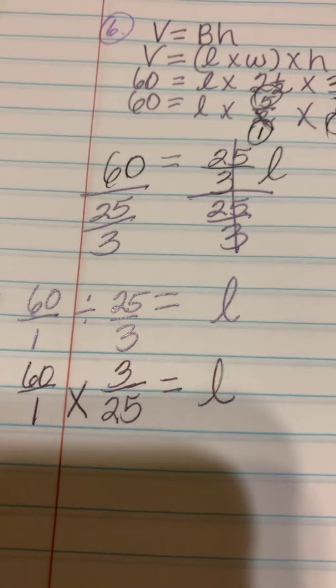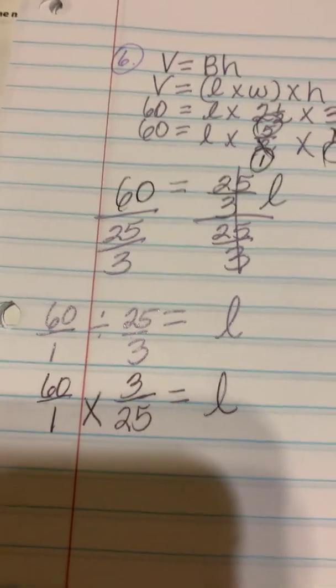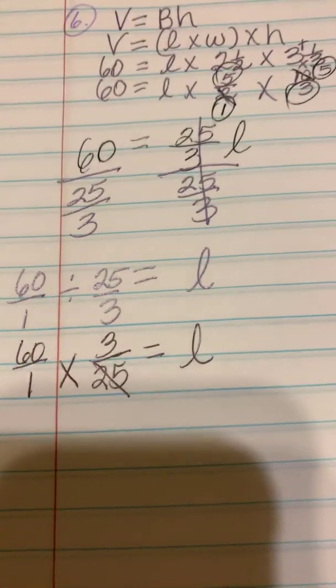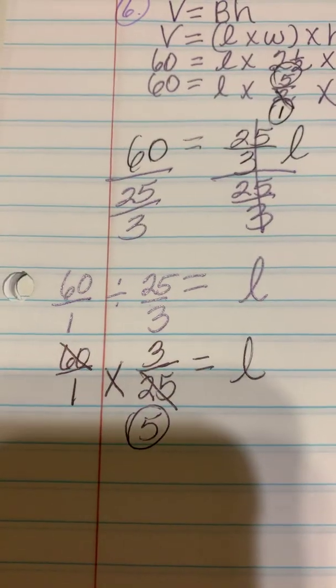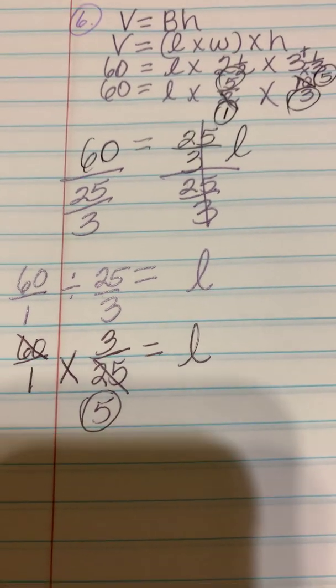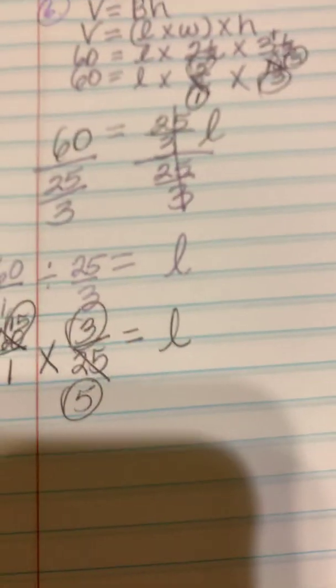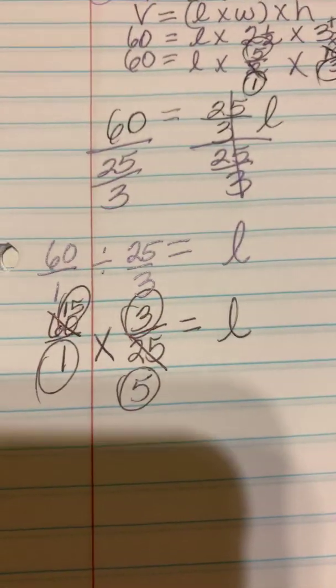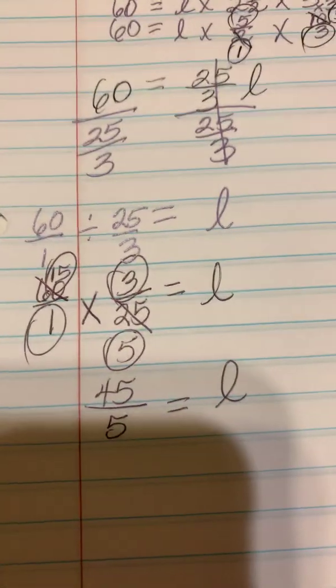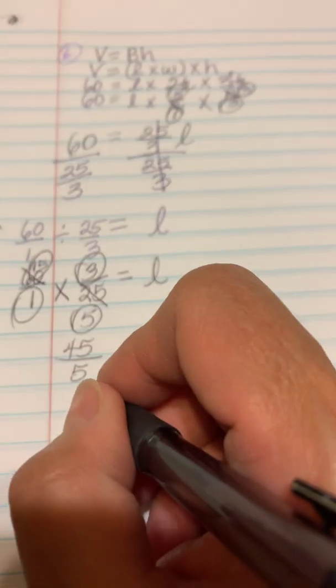3 and 1, can't do anything with that. But the 60 and the 25, we could simplify that a little bit. Those would both be divisible by 5. So 25 divided by 5 would be 5. 60 divided by 5 would be 15. So then we could multiply across our numerators. 15 times 3 is 45. 1 times 5 is 5. 45 divided by 5 is going to be 9.